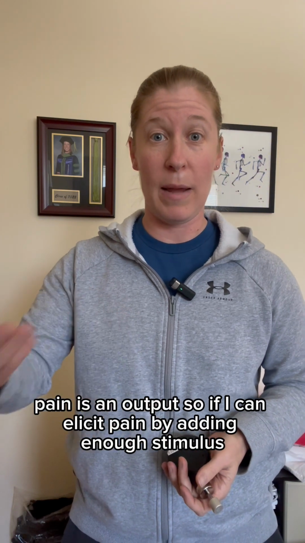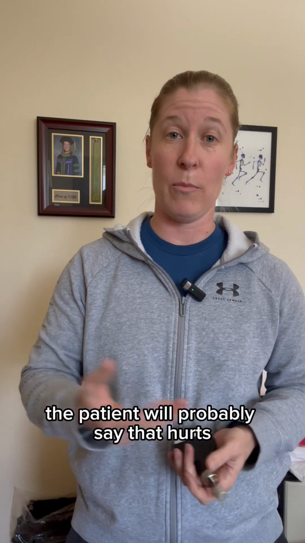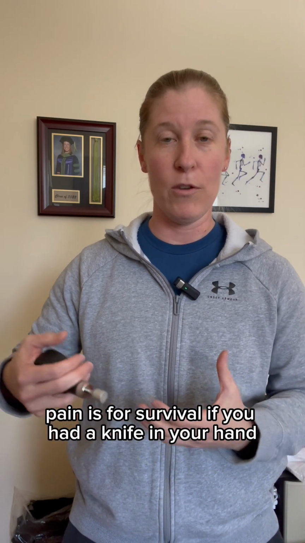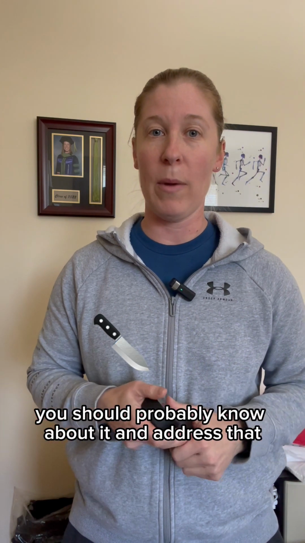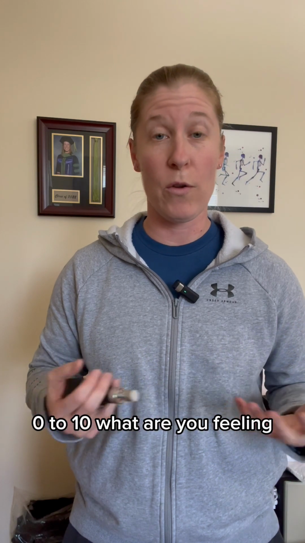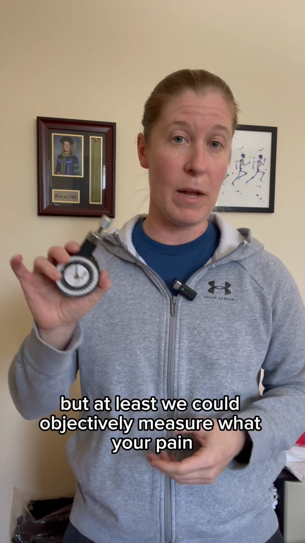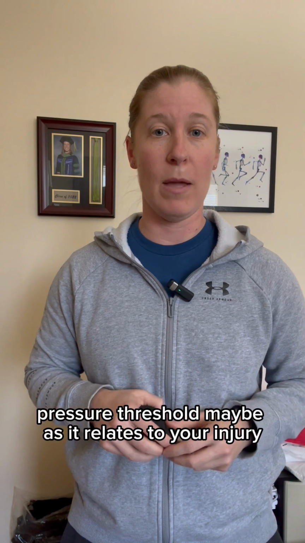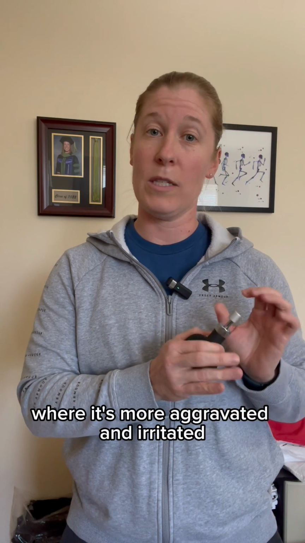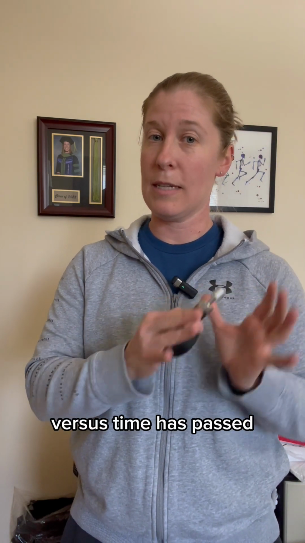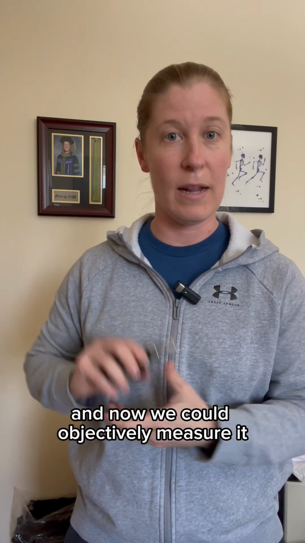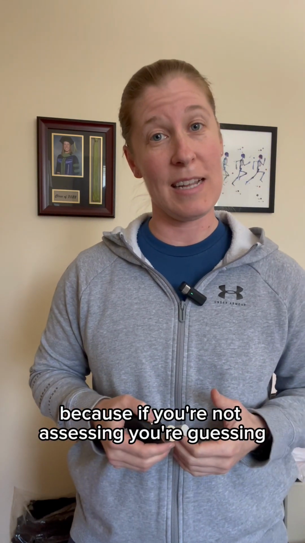So if I can elicit pain by adding enough stimulus, the patient will probably say, that hurts. And that is actually a good thing. Pain is for survival. If you had a knife in your hand, you should probably know about it and address that. So, yes, the scale of pain is subjective, 0 to 10. What are you feeling? But at least we could objectively measure what your pain pressure threshold may be as it relates to your injury, and where in the timeline that might be appropriate, where it's more aggravated and irritated versus time has passed and the tissues should be responding and adapting well, and now we could objectively measure it. Because if you're not assessing, you're guessing.